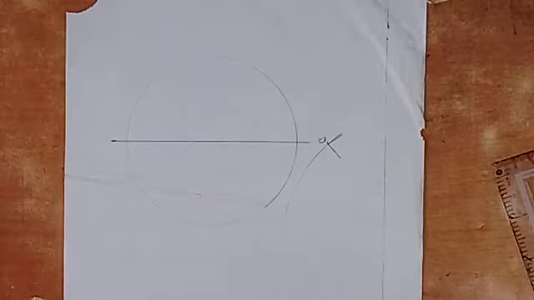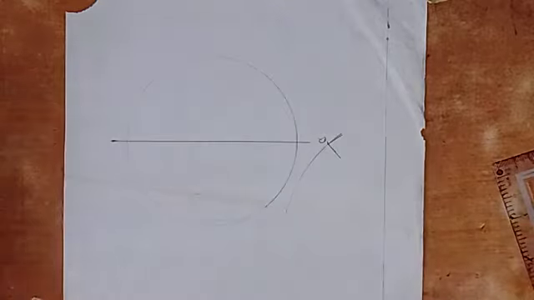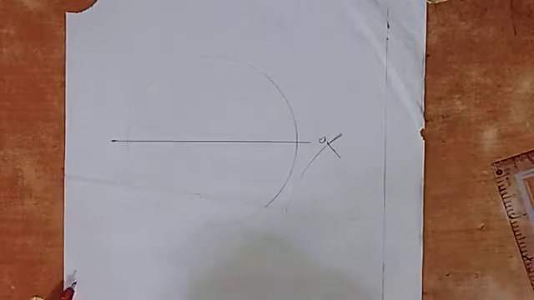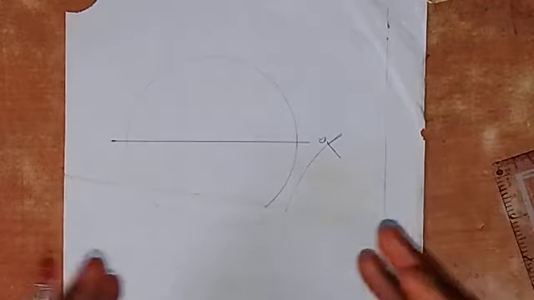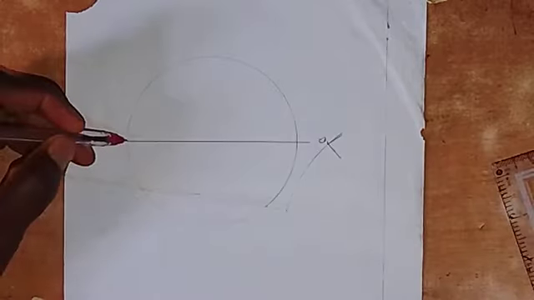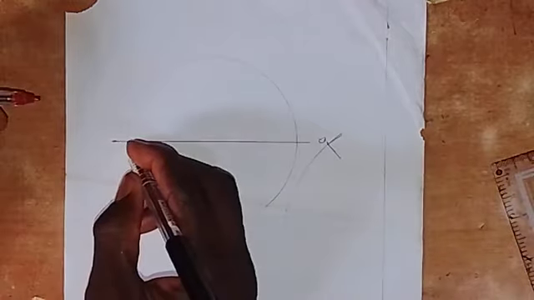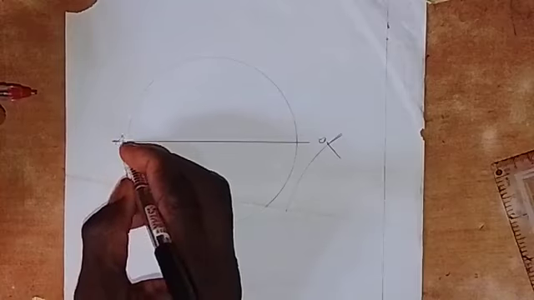Having done that, we are going to divide the diameter of the circle into 7 equal parts because we are constructing a heptagon. That's a 7-sided polygon. Let's call this point, where the circle touches this line, point A.